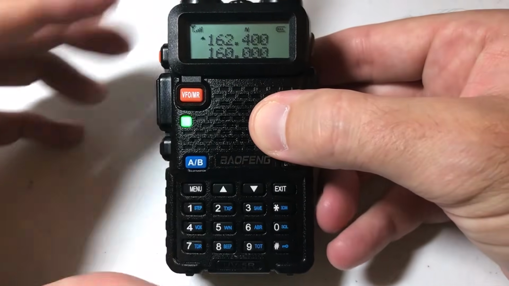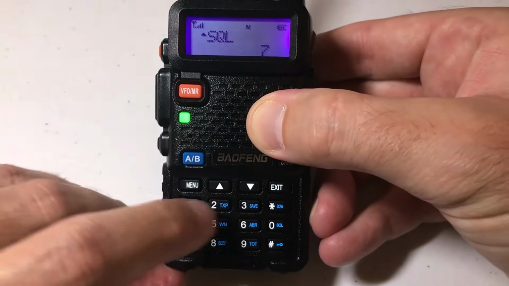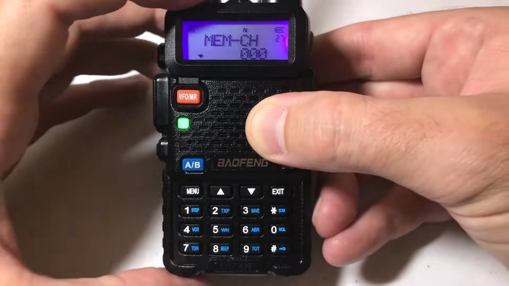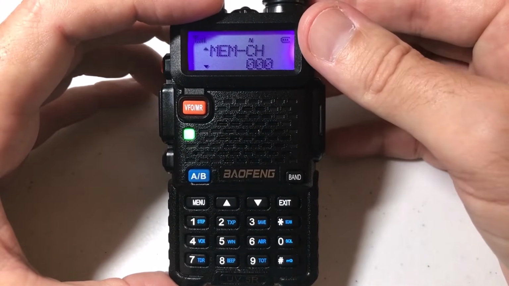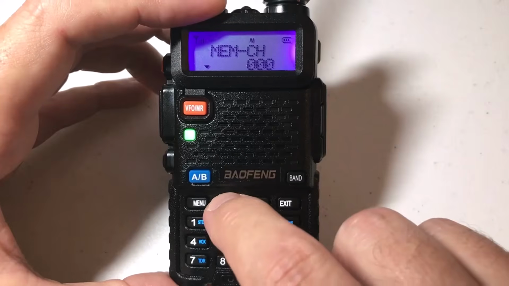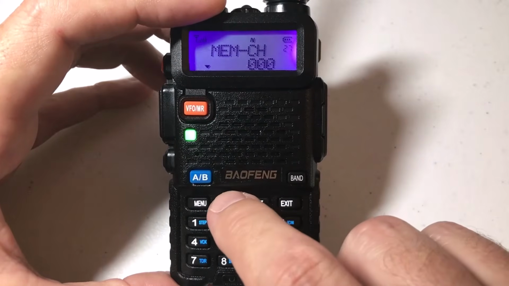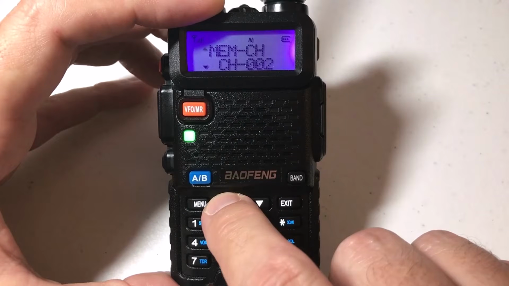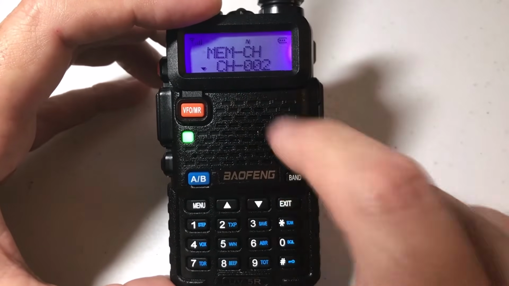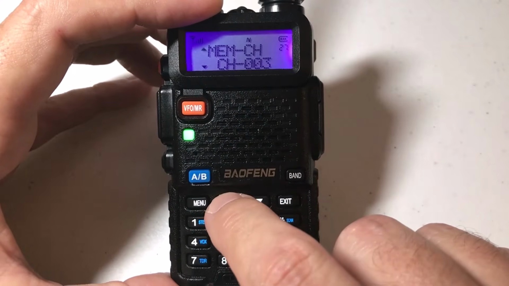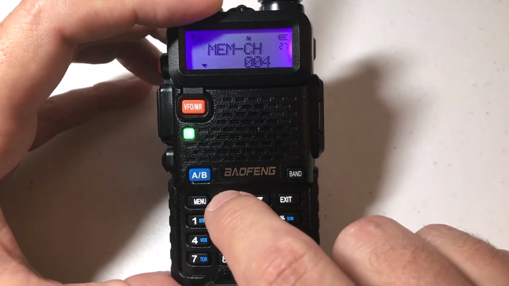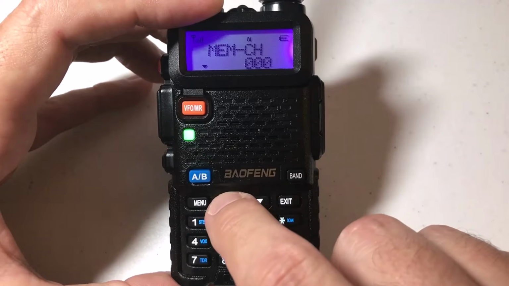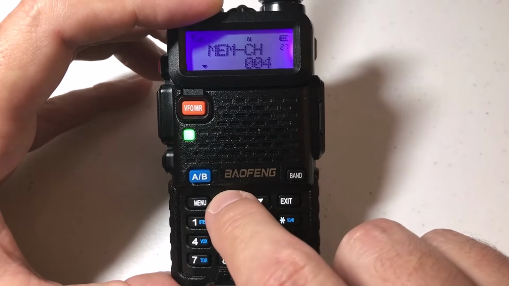All we're going to do is we're going to press the menu button and enter 27. We're going to press menu again, and now it's asking us what channel do we want to save it as. You'll notice you've got 127 channel values you can save. 0, 0, 0, 1. When I go to 2, though, it's showing CH. It's telling me that some frequency has already been saved to that channel. So I can't use that channel, but I can choose any of these other ones. Let's just choose channel 4.